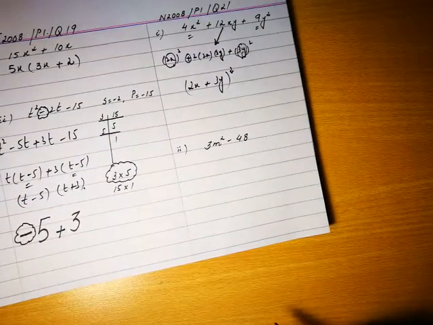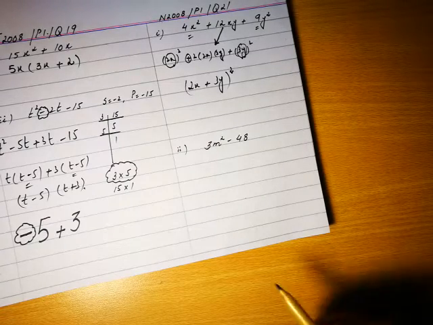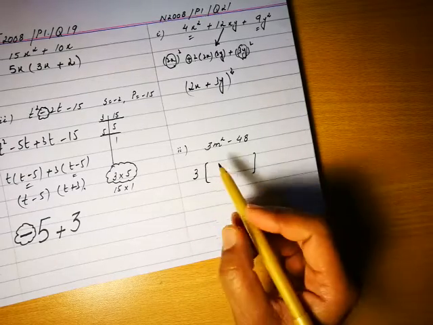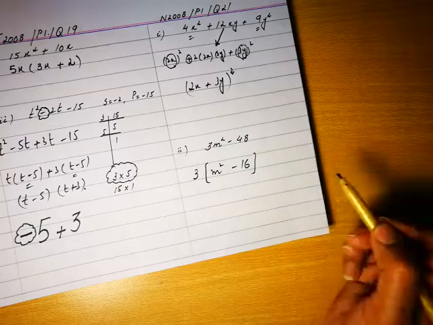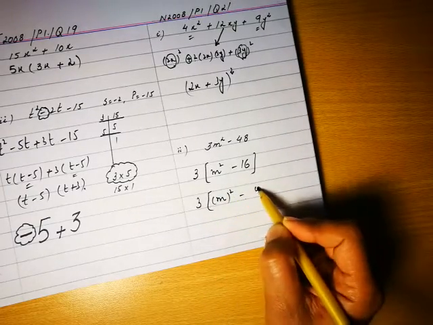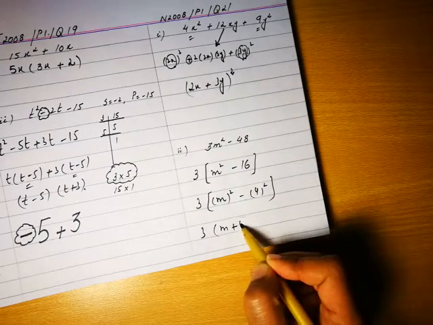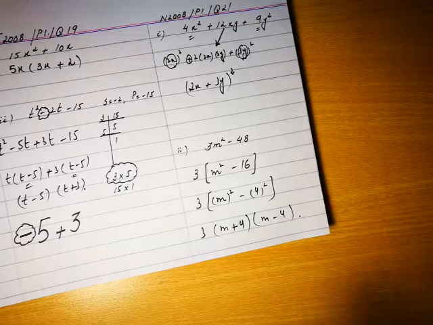Next one is, I'm having two terms, negative sign between them, and they are not perfect squares. So I'm going to take something common and see if I get perfect squares. So 3 common means m square minus 16. Yes, they are perfect squares. So I'm going to take m whole square minus 4 whole square and applying the third identity, that is m plus 4 and m minus 4. Hope you understood it.